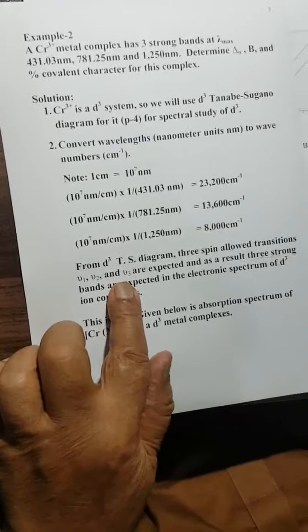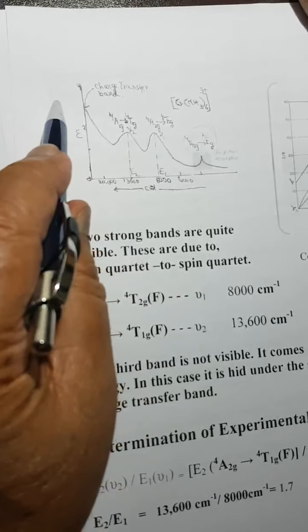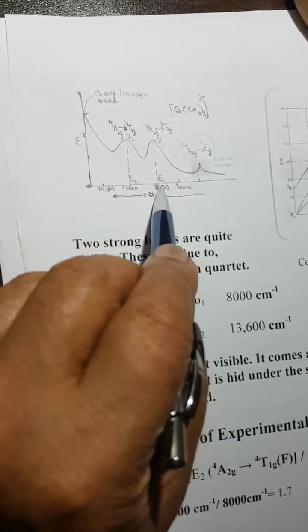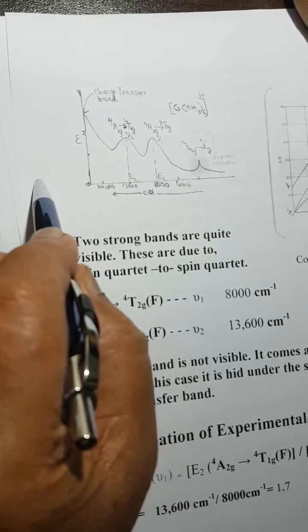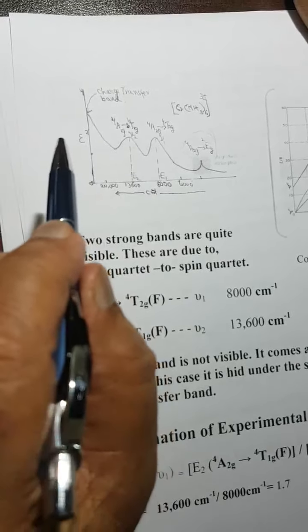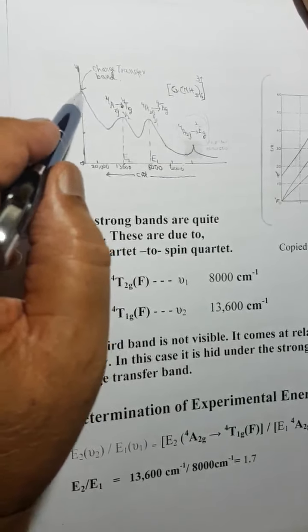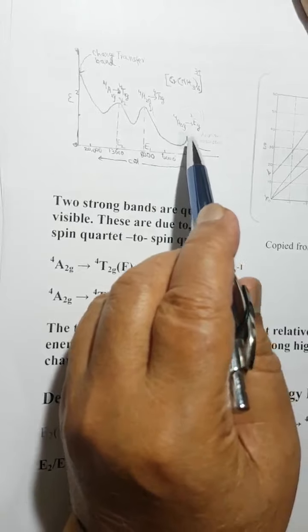So here is the spectra of the chromium 3 ammonia complex. We have these 2 bands very clear. The third band comes somewhere here, at high energy. See, this is 8,000, this is 13,000, this is 20, then 25, maybe it is somewhere at 30,000. So it's hidden. The second thing is that there is a very strong band, we call it a charge transfer band. I wish I had time enough to give you a lecture on the charge transfer band, but it is hidden under this.